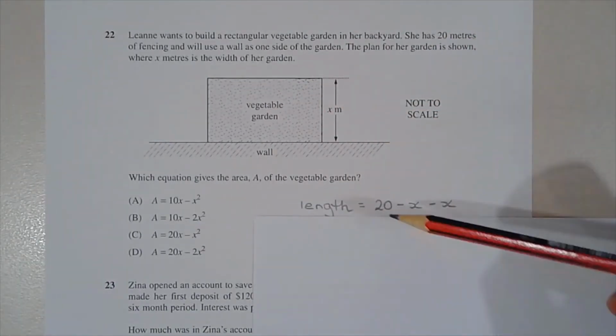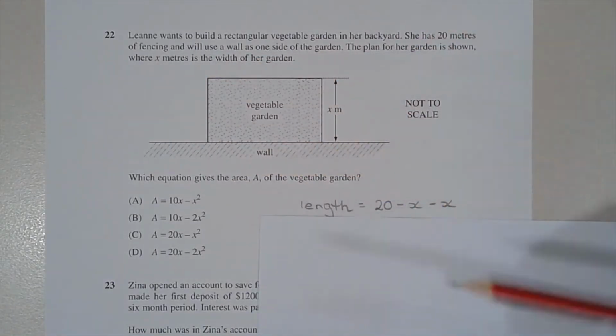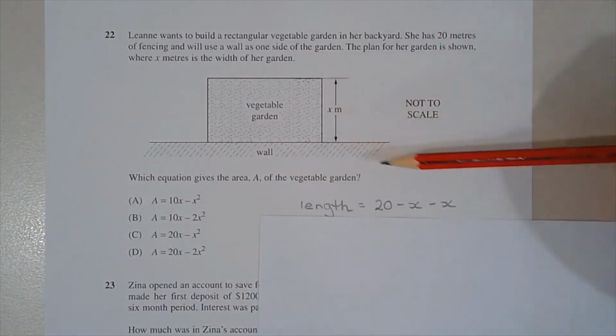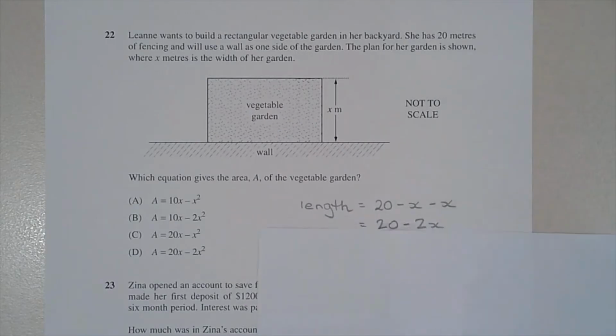And the length is worked out by taking 20 metres, which is the total amount of fencing, minus x, which is one of the widths, but then we need to subtract x again, which is the other width. And combining the like terms, we have length equals 20 minus 2x metres. Now to work out the area, we take the width and then multiply it by the length.